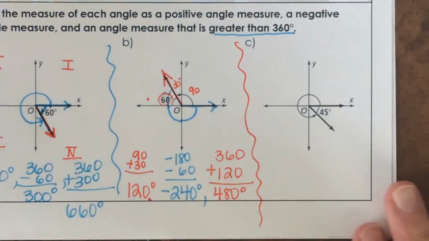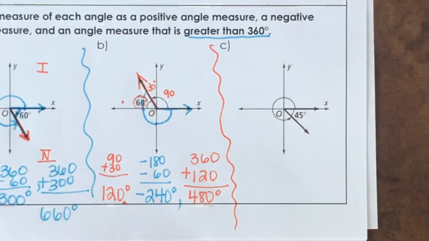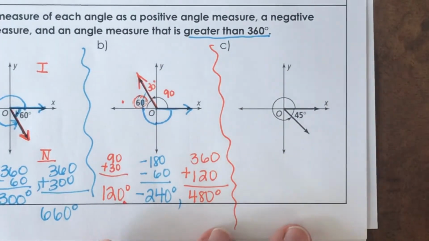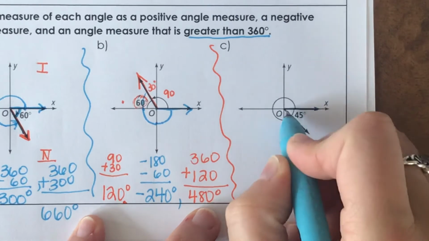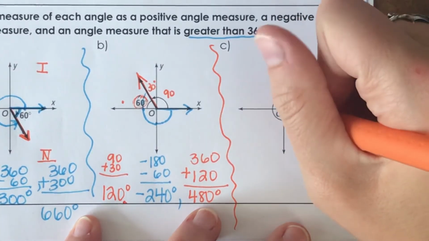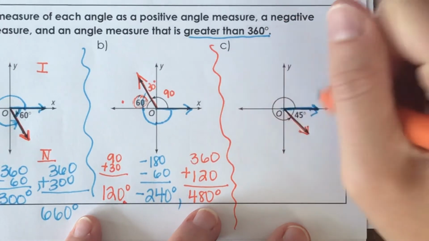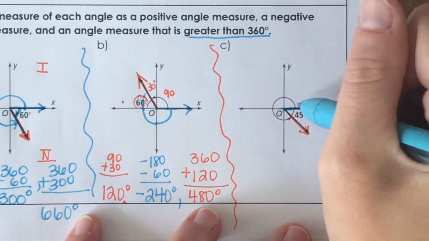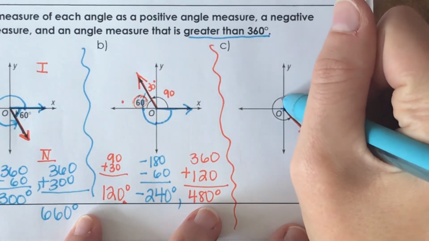All right, last one. Here's my initial side. My terminal side is over here. Now I see that I'm already going to the left, which makes this a positive.